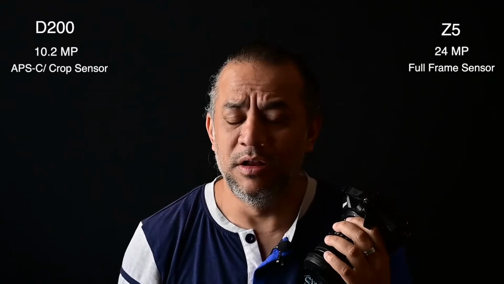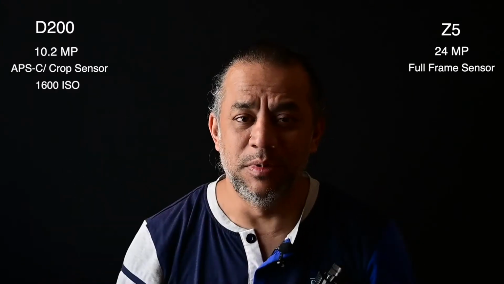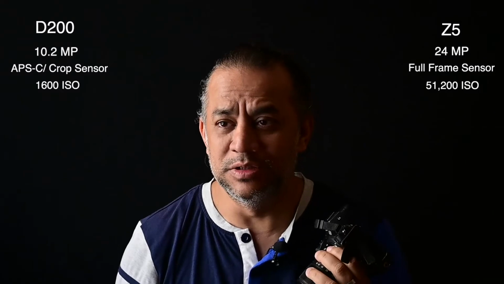What came into my mind is this Nikon Z5 mirrorless camera, the latest, one of the best, with good autofocus, and it can do video and take photos. And then I have this 16-year-old, yes, 16-year-old Nikon D200. So why did I choose the Nikon D200, which is 10 megapixel against 24 megapixel, crop frame versus full frame, and 1600 ISO maximum against 51200 ISO maximum?